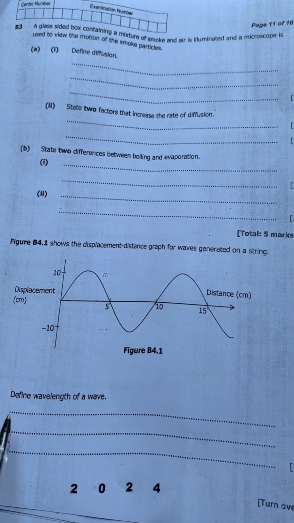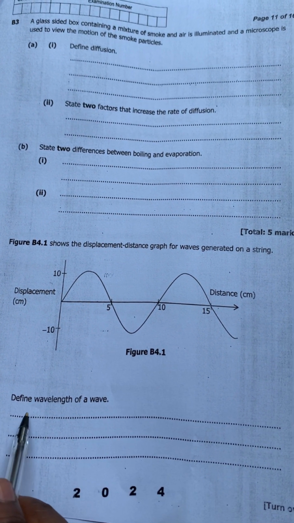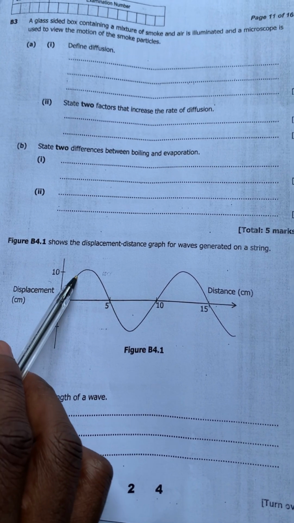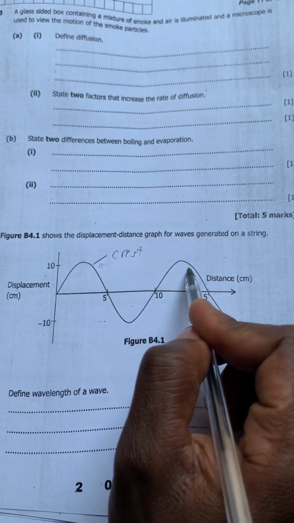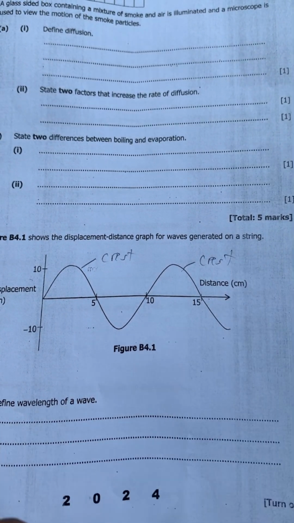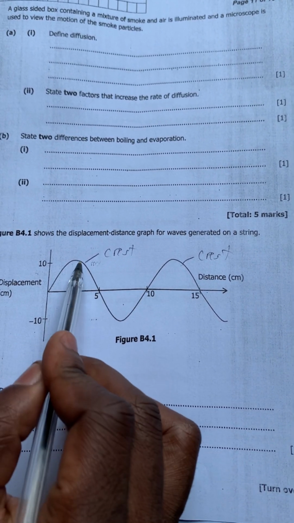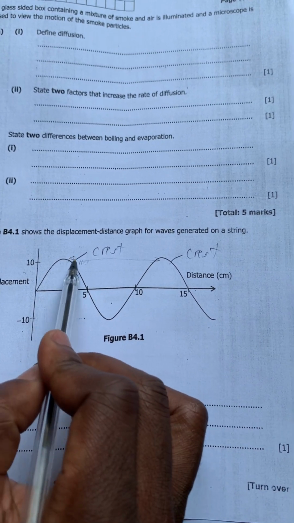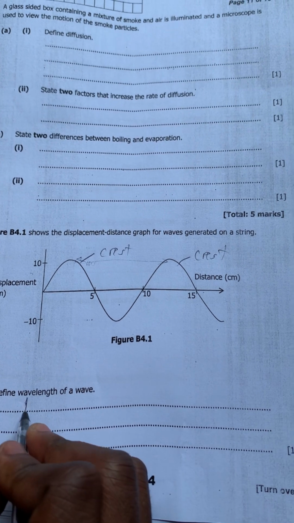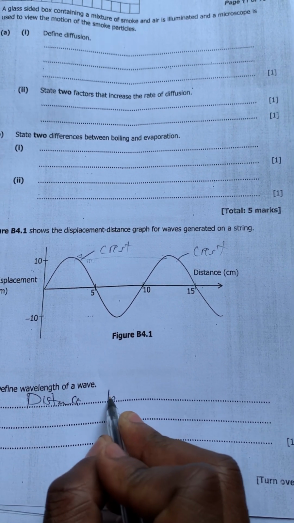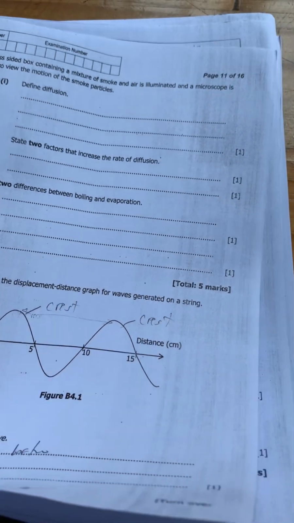So the first question is saying define wavelength of a wave. The wavelength of the wave is just the distance between two successive crests. This is a crest, okay, and this other one is a crest. So you say the wavelength is the distance between two successive crests, from crest to crest. You go to the next question.